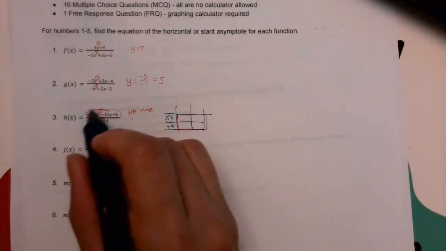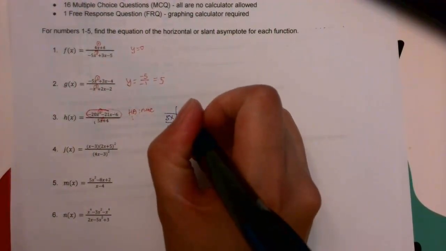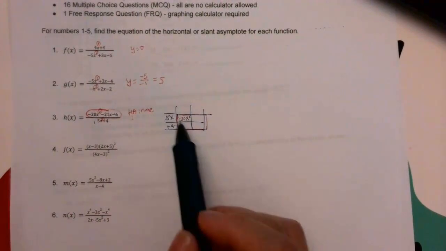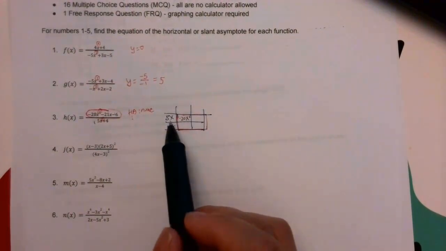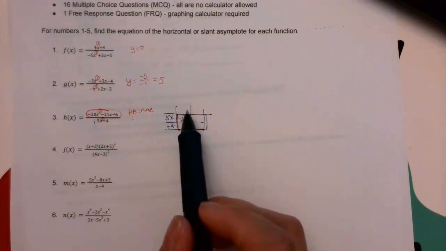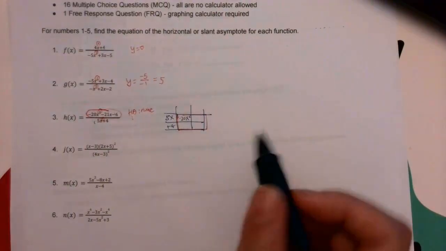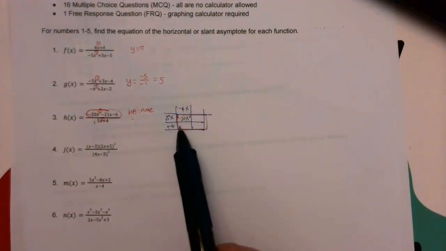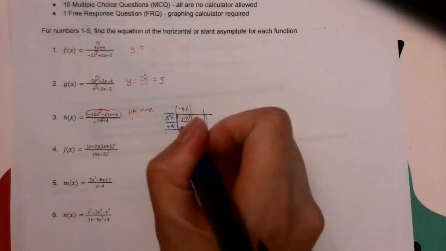The largest exponent is negative 20x squared, so you put that right here, negative 20x squared, because whatever is inside has to match that. The area of this box should be 5x times what? 5x times what gives you negative 20x squared? Negative 4x. So negative 4x goes there. How do I find the area of this box? Wouldn't that be 4 times negative 4x? Negative 16x.